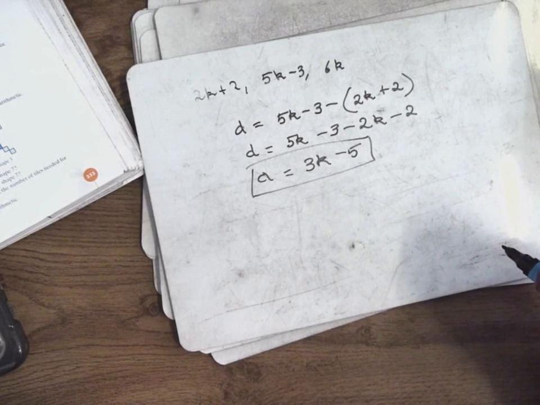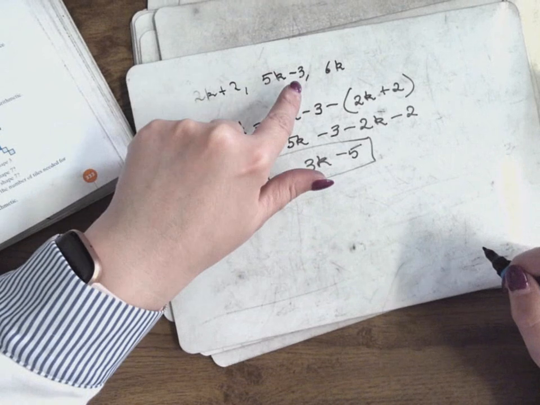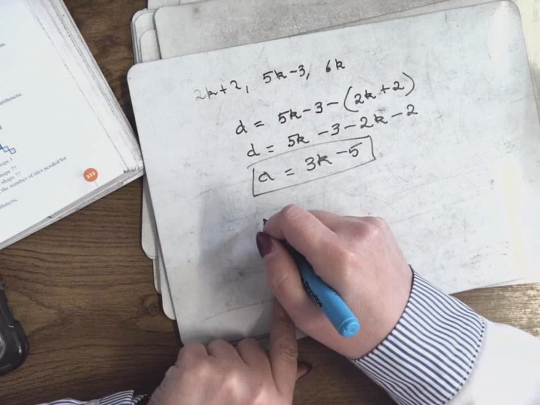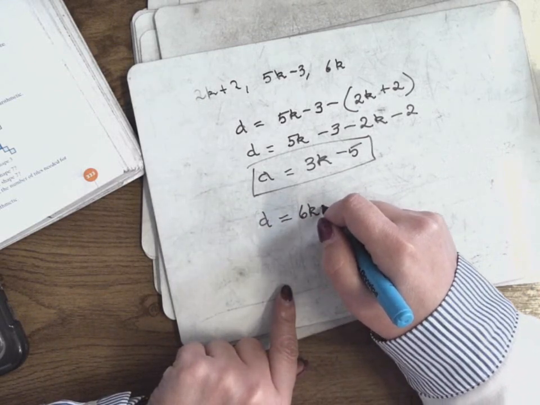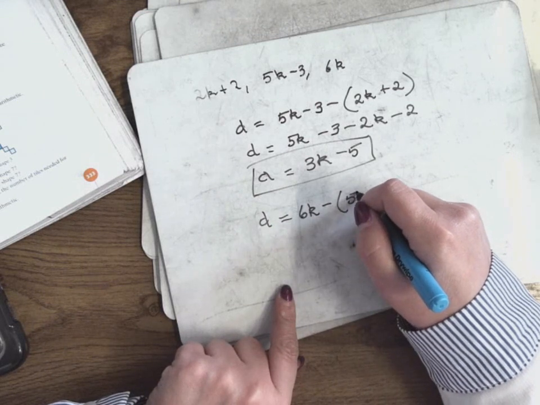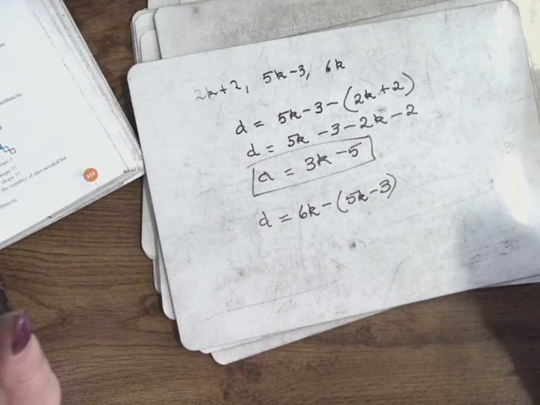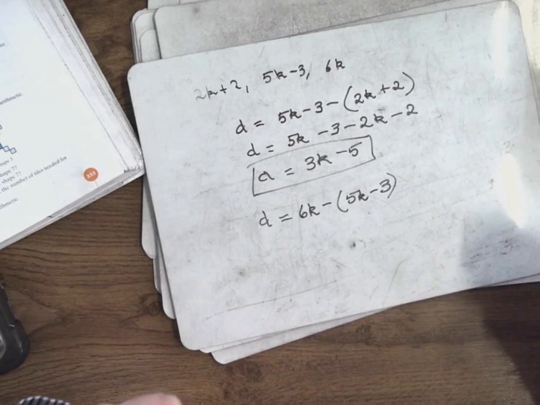But there's another way of getting D. Can anyone spot a second way of getting D? So D is the second term, take away the first term, say. But you could also get D from taking 6k, take away the term right before it, take away 5k minus 3. Would you agree? That was the second thing we wrote down, that D was Tn take away Tn minus 1.